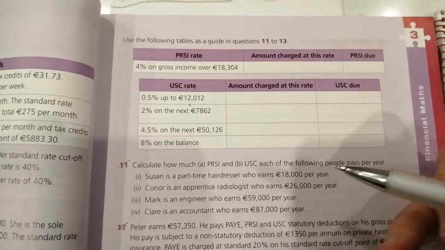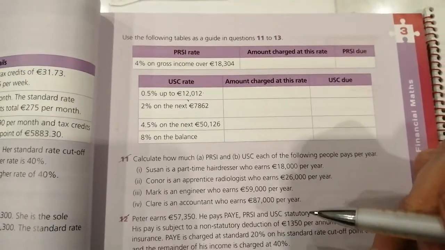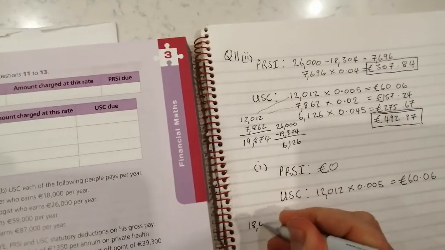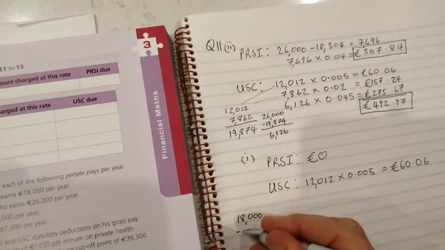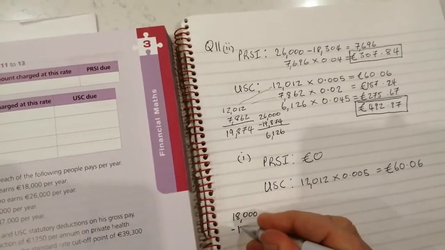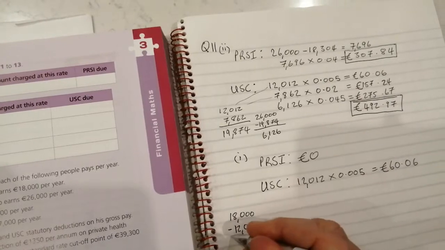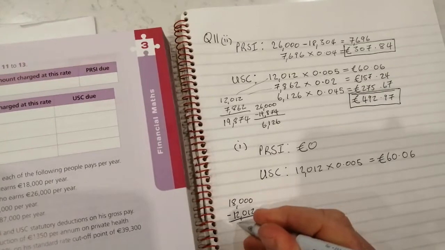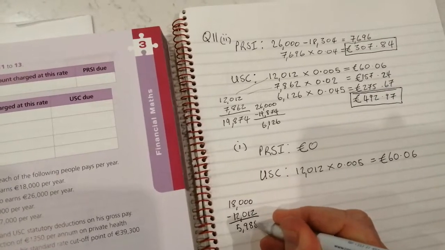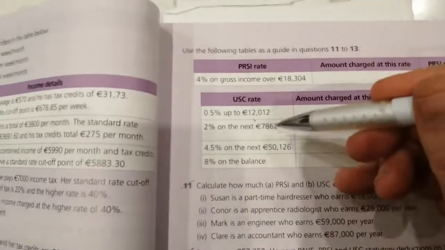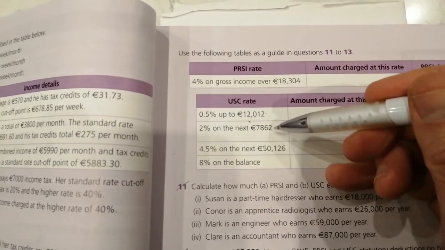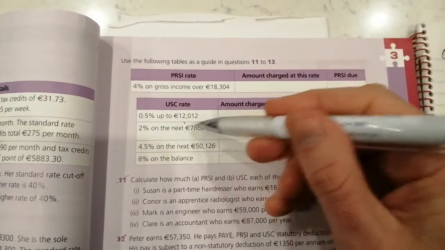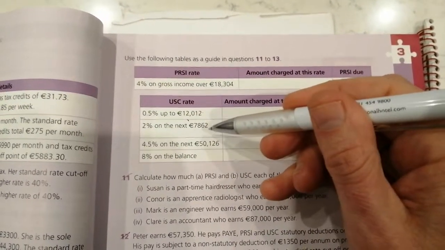Then after that, it's 2% on the next 7,862. So we want to check, does Susan have a next 7,862? What we do is we take what Susan earns in total, subtract the 12,012 that we've already taxed, and we get a figure of 5,988. We can see that that is already less than this 7,862. So, just like we said with the 50,000, it's 2% on the next 7,862 or part thereof.